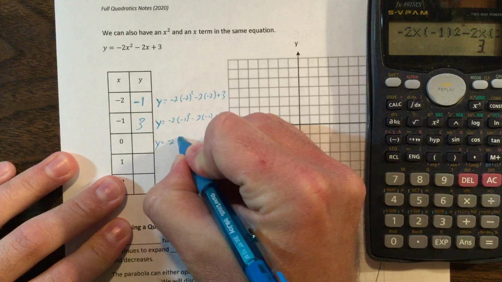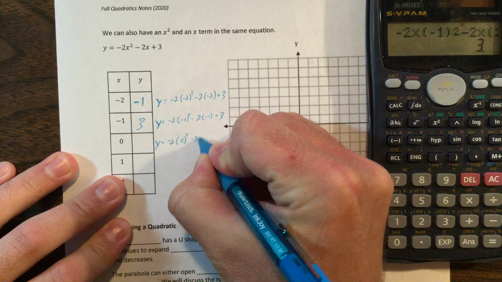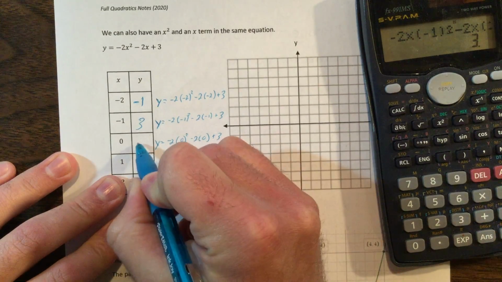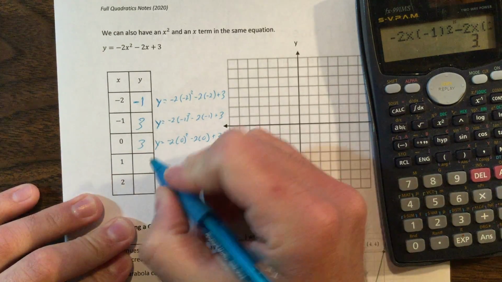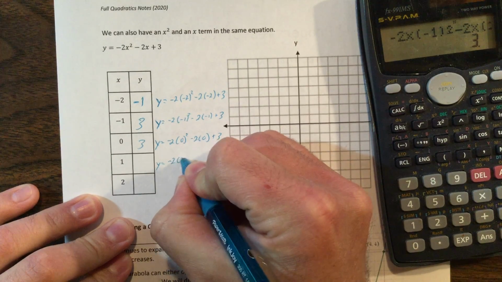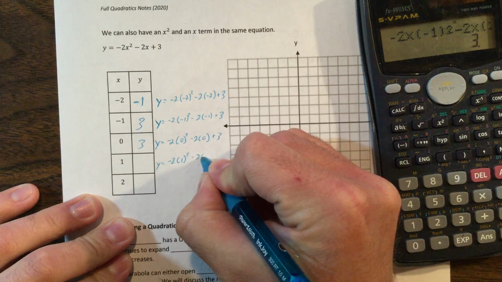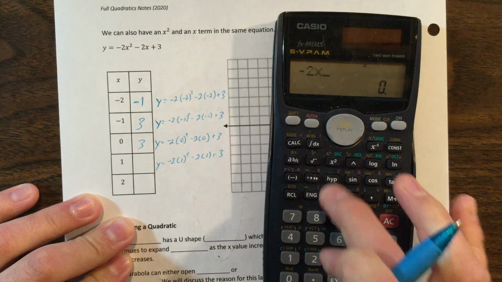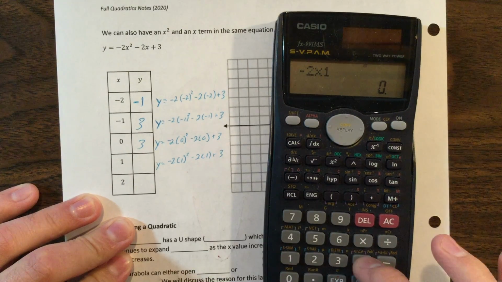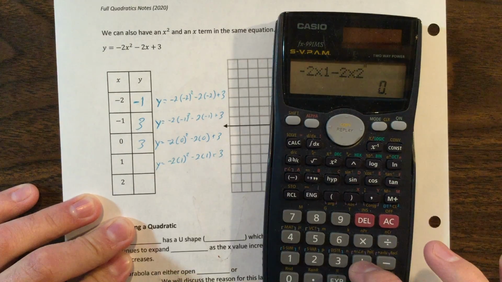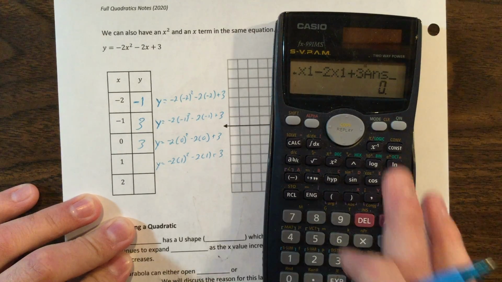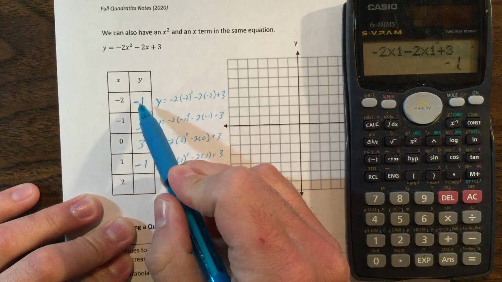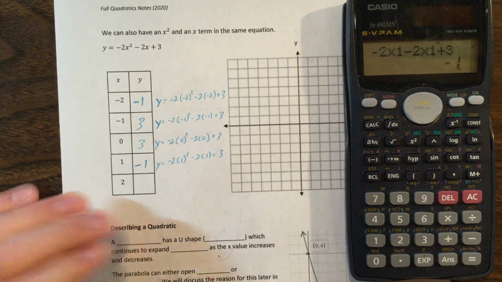y is equal to -2 times 0 squared minus 2 times 0 plus 3. If we multiply anything by 0, it's just 0, so that is 3 there as well. And then y is equal to -2 times 1 squared minus 2 times 1 plus 3. And so this will be -2 times 1 minus 2 times 1 plus 3. There we go. So it says -1. You'll notice here -1, +3, and back to -1.